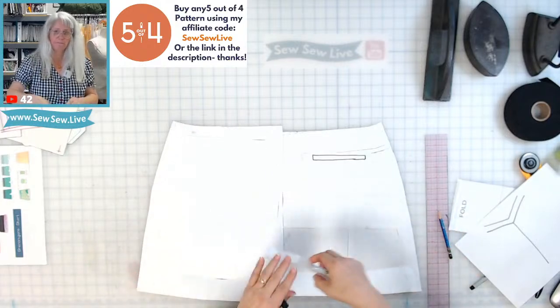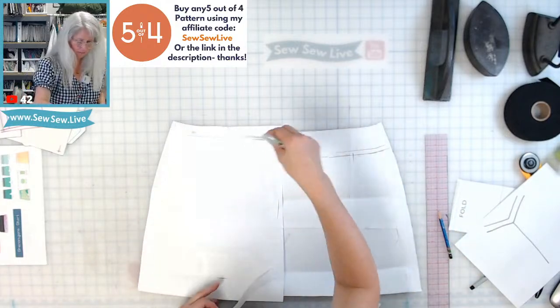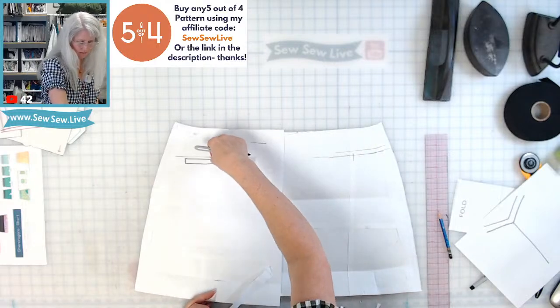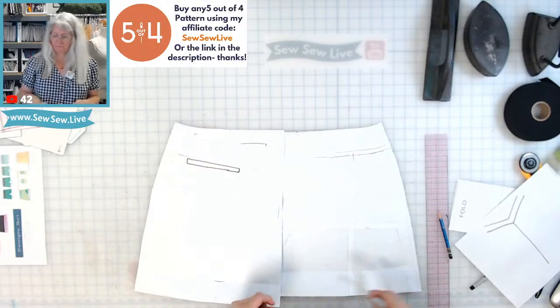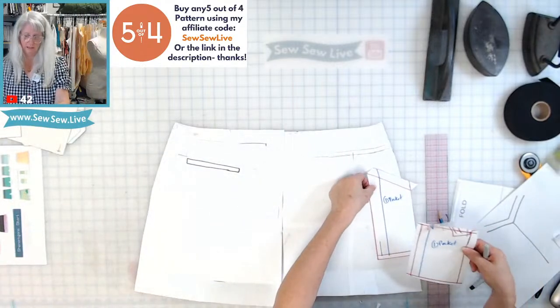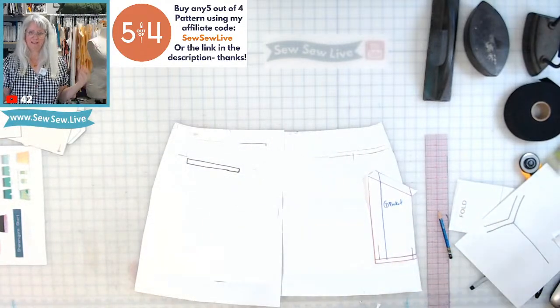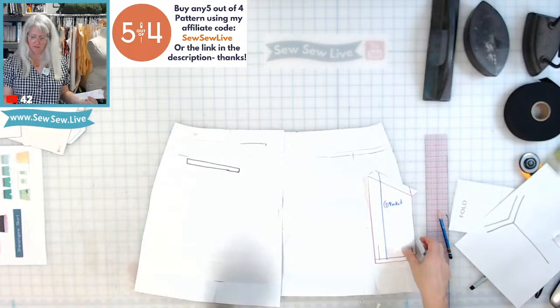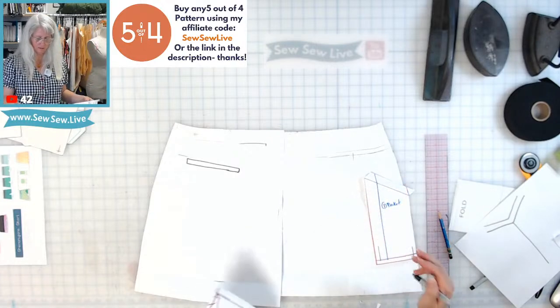Cover that up. Okay, so here's my skirt. There's my pocket, and then my tool pocket. Doesn't that look kind of weirdly asymmetrical, or are we okay with this?